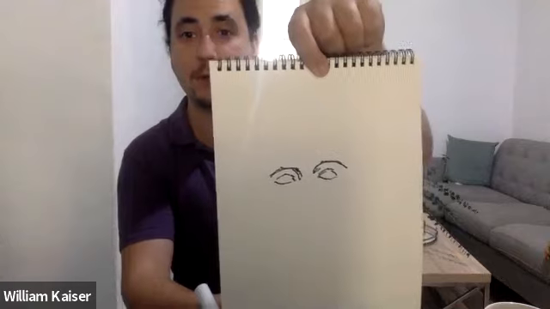We're going to start them more or less in the center of the page. And you want to quickly mark out, because like I also said last week, you want to quickly mark out where the nose and mouth are going to line up as well.